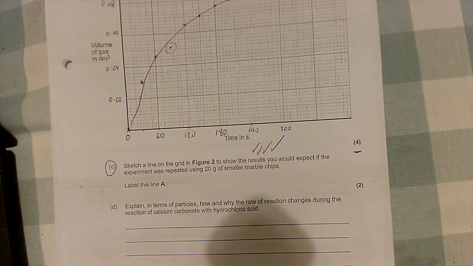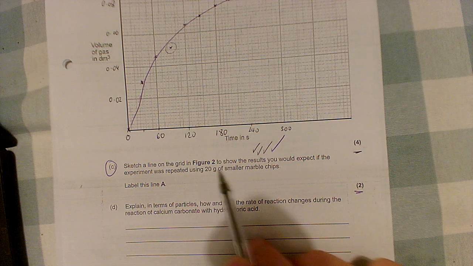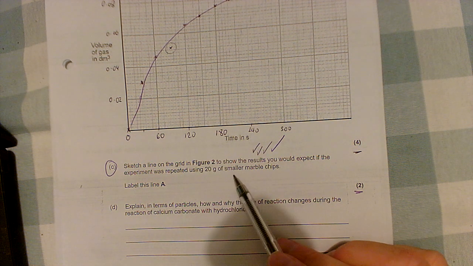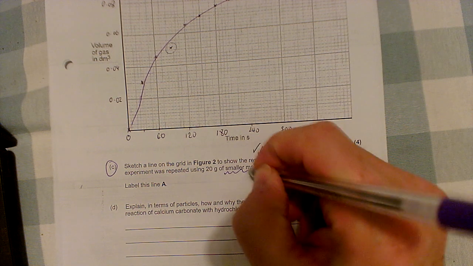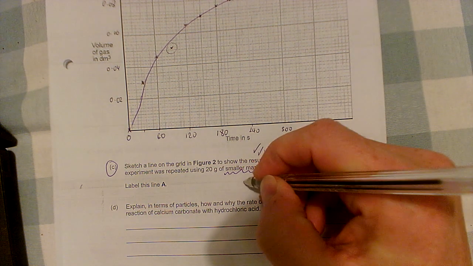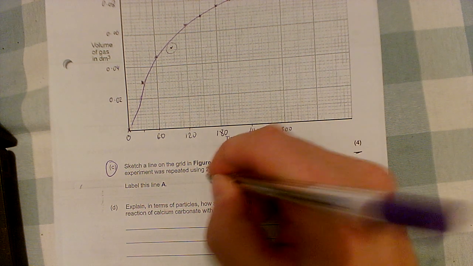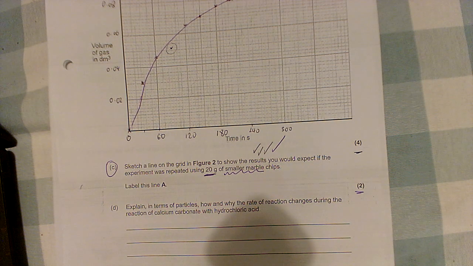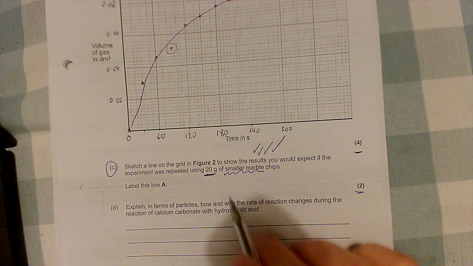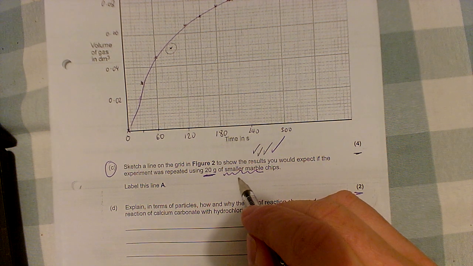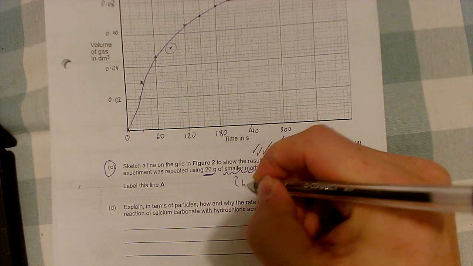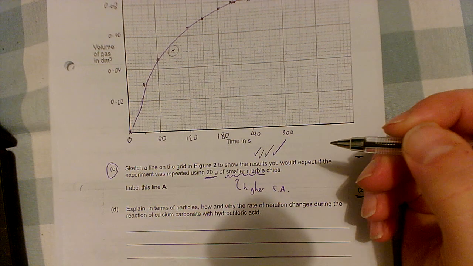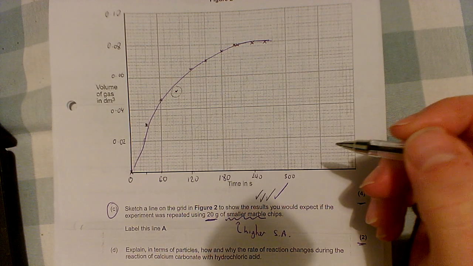Don't think you read the question, you missed it, that there was 2 marks for drawing an additional line to show what you'd expect to happen if the reaction was done using smaller marble chips. If the marble chips are smaller but you've got the same mass, I think if you read the question again, you'll see that the initial reaction had 20 grams of marble chips. If we have 20 grams of marble chips that are smaller, they'd have a higher surface area, so the reaction would be faster, and therefore the graph steeper.